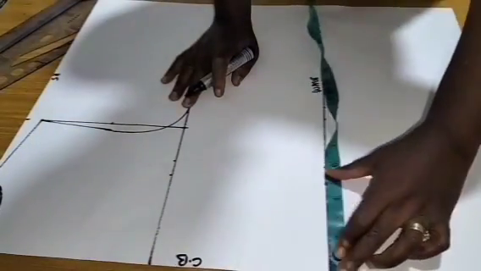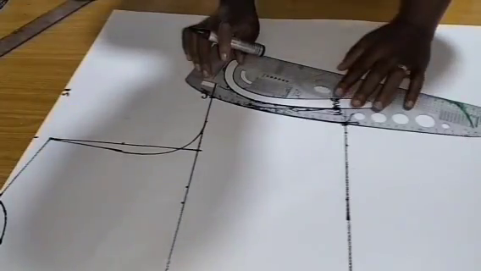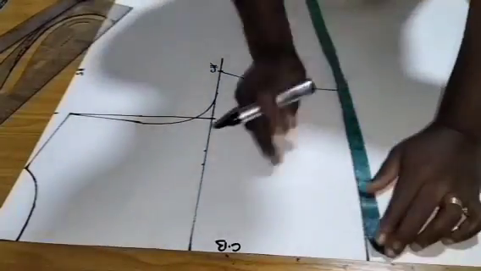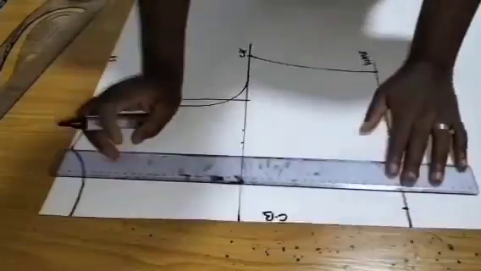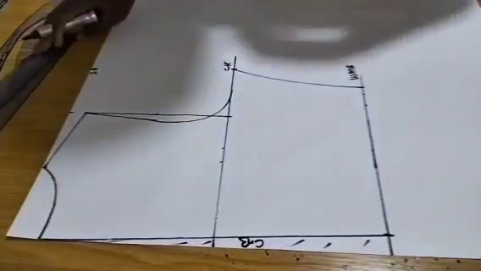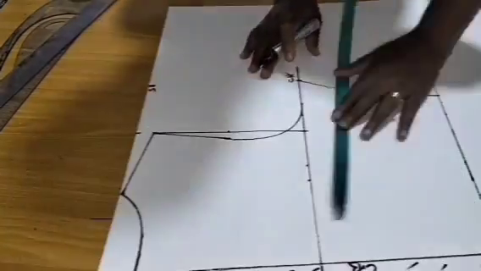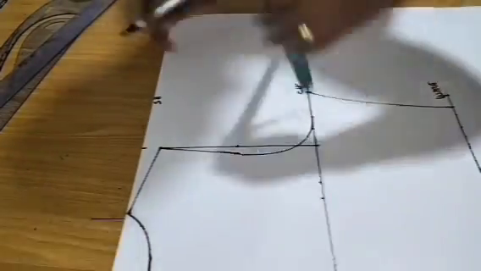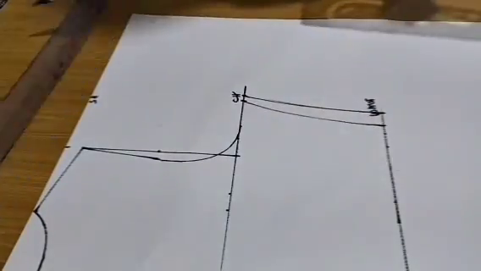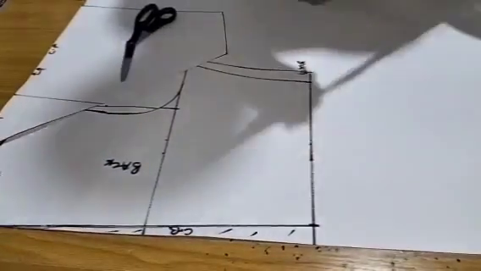Then on the waistline, I'm going to mark my waist circumference divided by 4. Then I have closed up the basic bodice for the back. But I want to contour the center back with 1 inch to avoid zip bulge. So I just connect it to the neckline. Now I'm going to replace that on the side. So I started from the contour line to mark my waist circumference divided by 4 and my bust divided by 4. So I have replaced it and this is what we got.